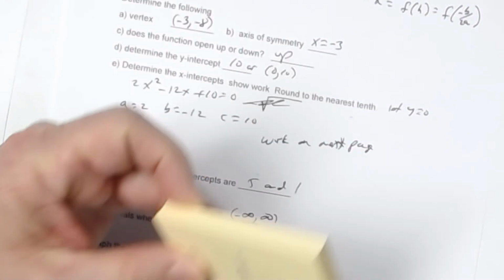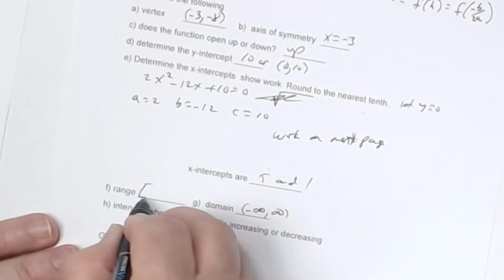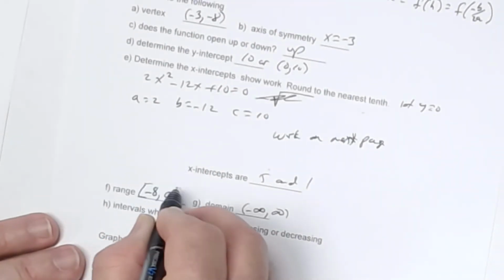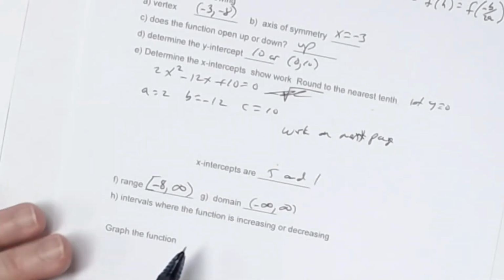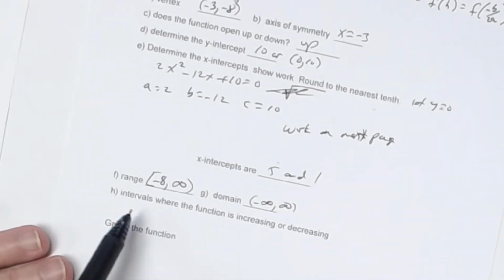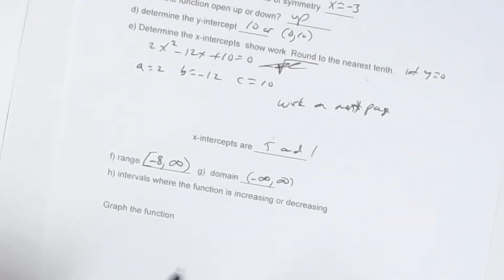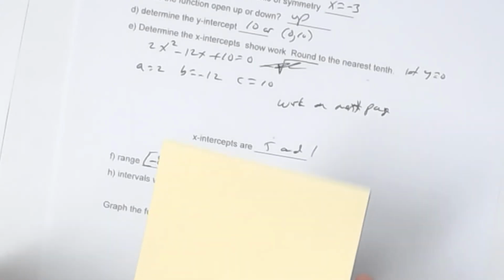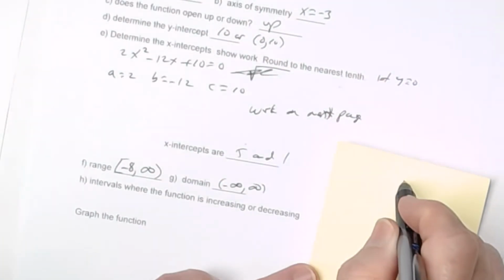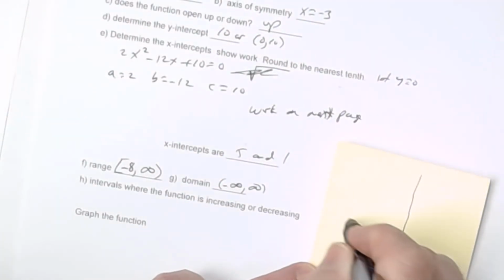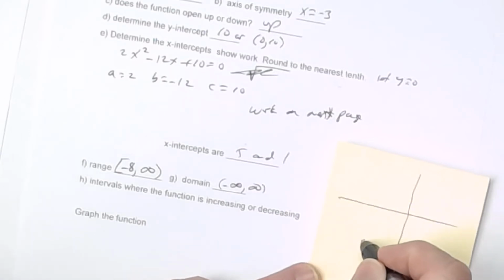So this will be bracket -8 to infinity. All right, and then let's go ahead and graph this, and then we'll talk about this. Although it wasn't necessary to graph it, you could have answered this question right away just by looking at this again, right? So look, so here is my vertex, 3, -8. Oops, sorry.